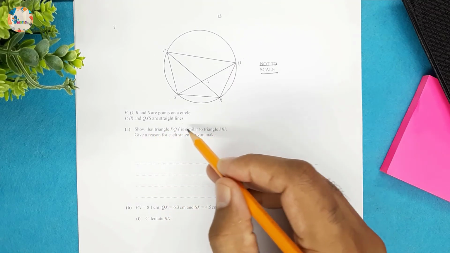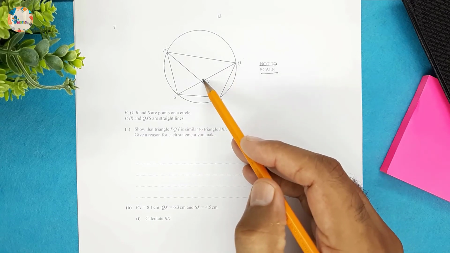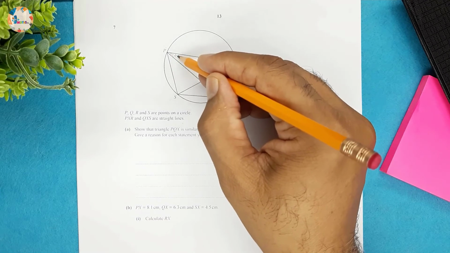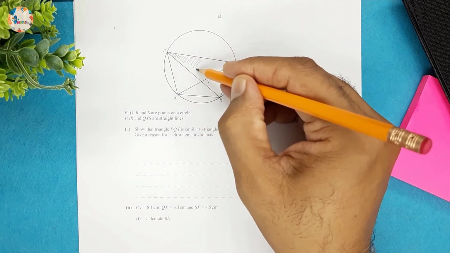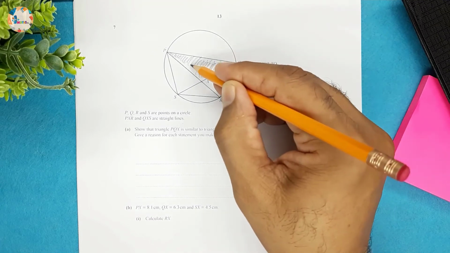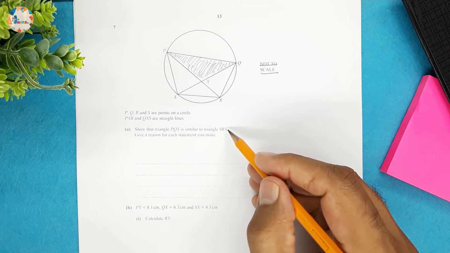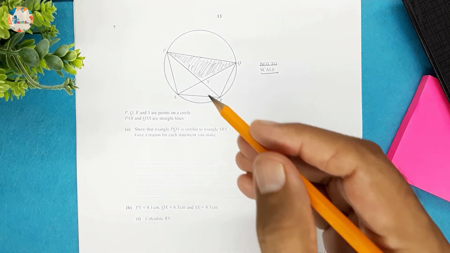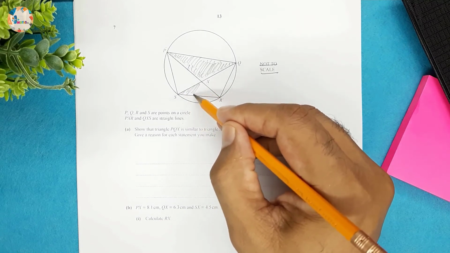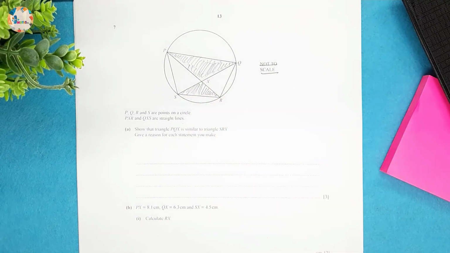Show that the triangle PQX, this shaded triangle, is similar to triangle SRX. So we have to prove that these two triangles are similar to each other.